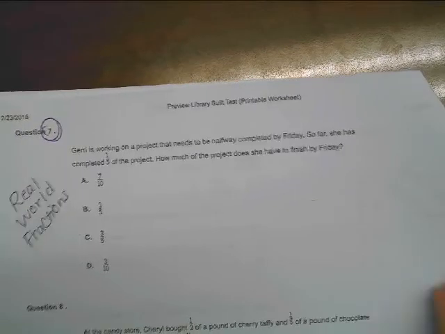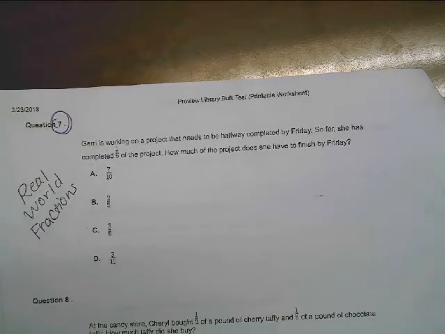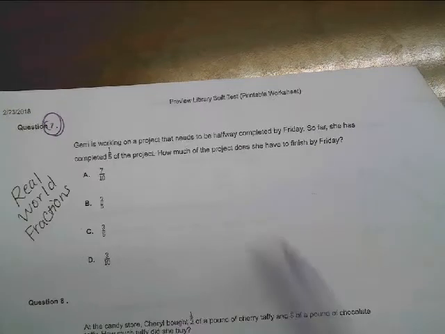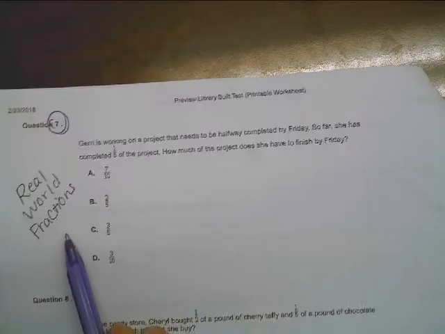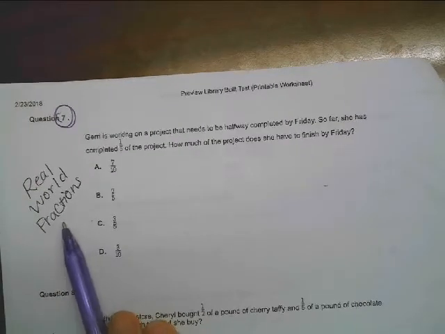So what I'm doing is I picked one question from each skill for tonight's homework, just going through and picking random questions. I will walk you through how to do one question from each skill. We're going to start with question number 7, which is real world fractions.